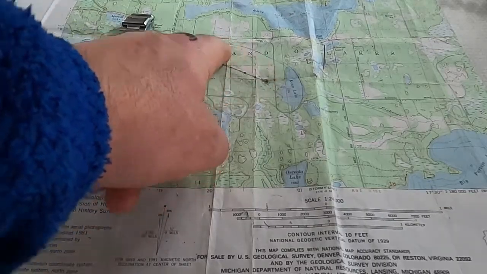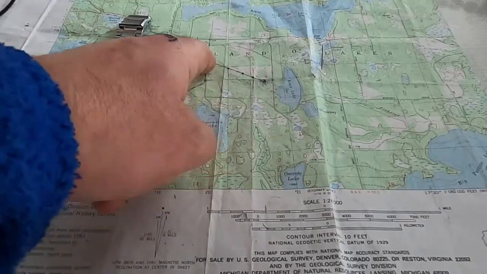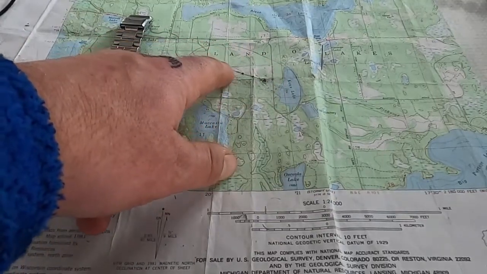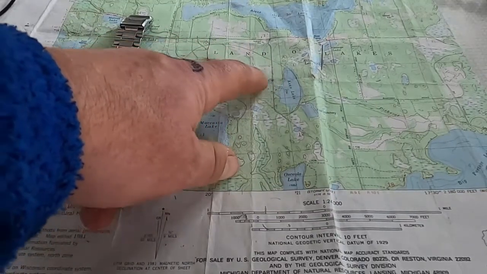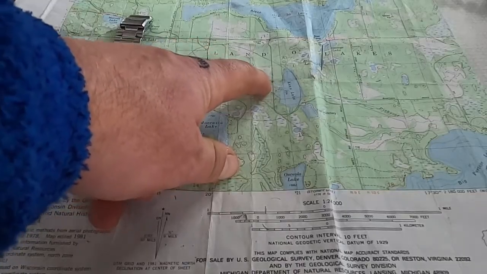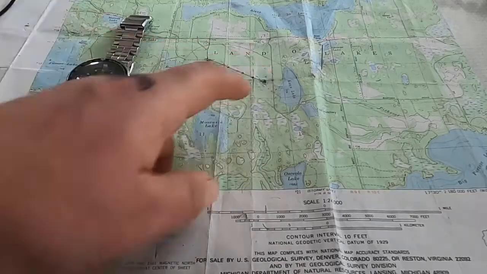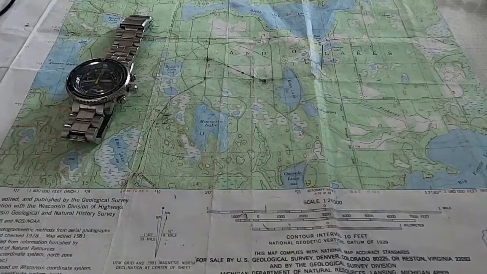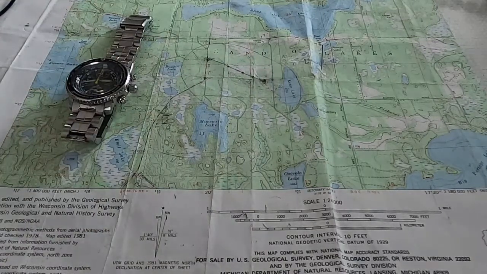I don't need to do any terrain association. All I have to do is stay on the course, and I can go from leg to leg or straight to that destination.